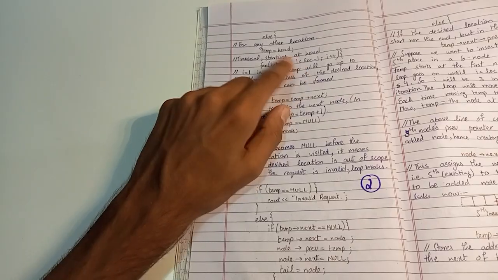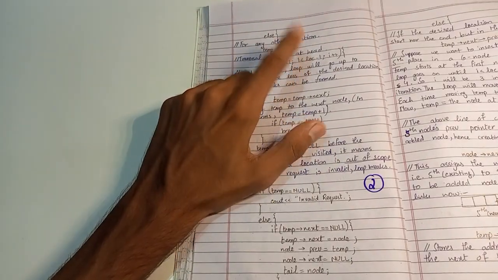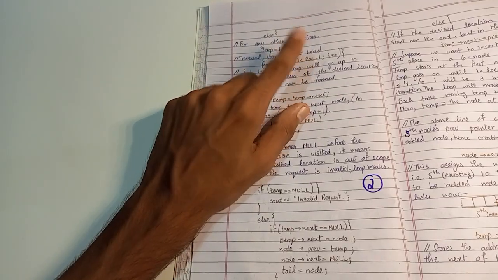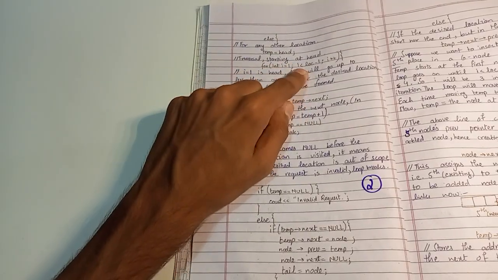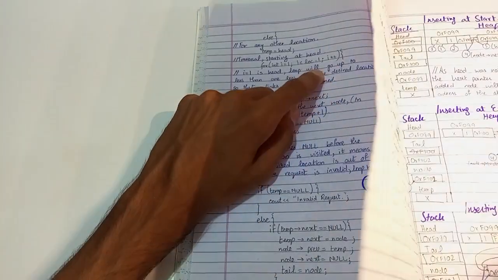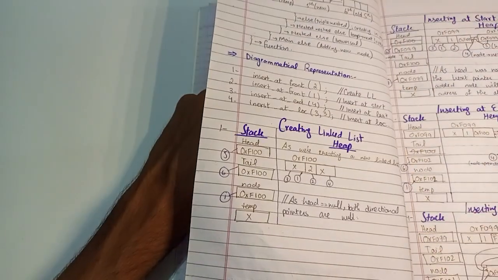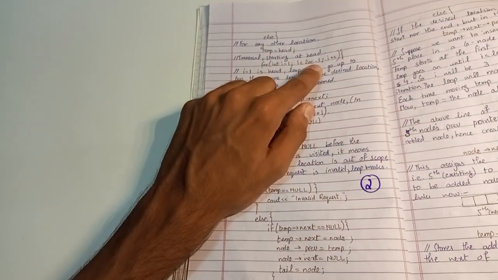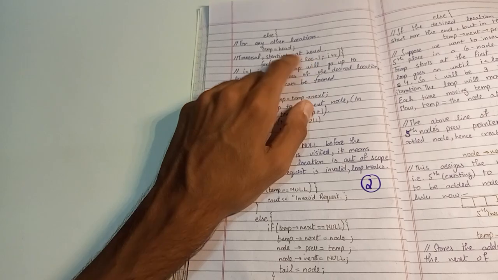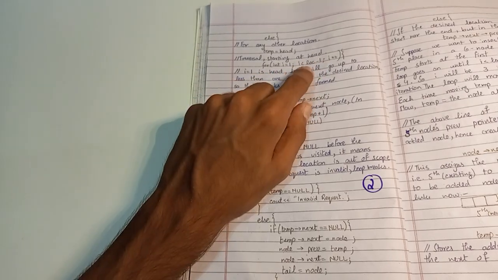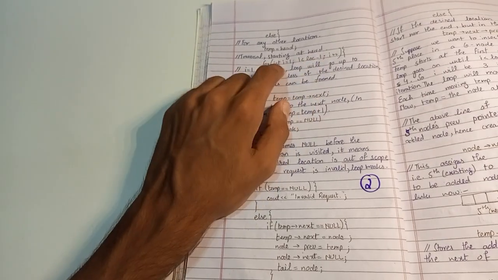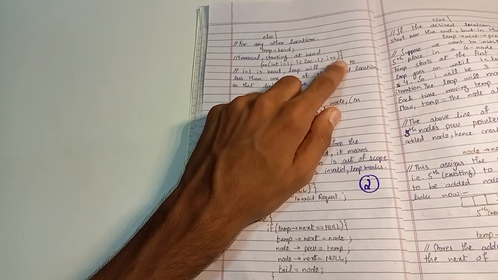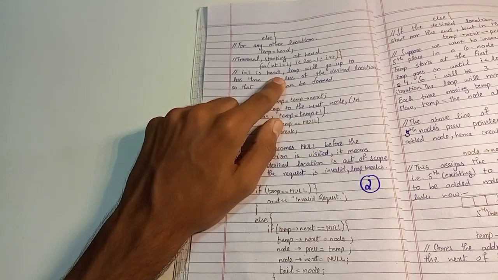I is equal to 1. We're gonna initialize a variable, 1, is equal to basically the first node, which is head. Then we're gonna move on until this variable is less than location minus 1. For example, in this case, our location was 3, so location minus 1 is 2. So I is gonna be less than 2. In this case, I is 1, which is already less than 2, so it's gonna run once.